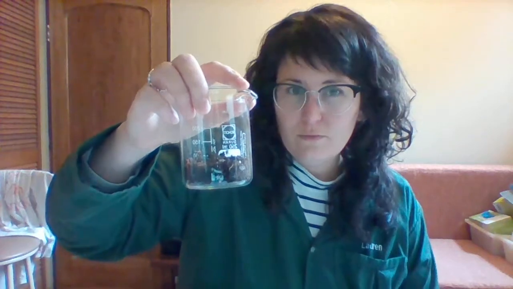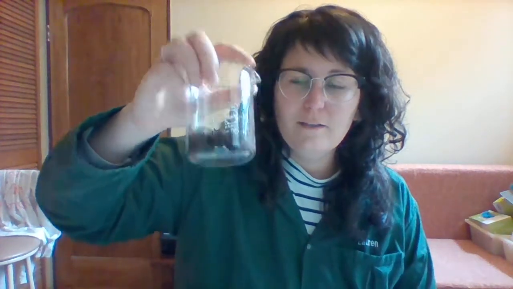Okay, now the main liquid in soil is water. And I'm going to do a little experiment today to try and find out how much water is in this soil, which is again from the Bialik kitchen garden. So I've got my beaker, and I've got some soil in the beaker.